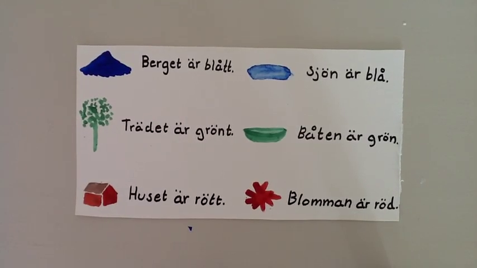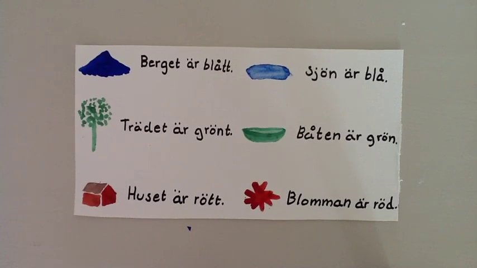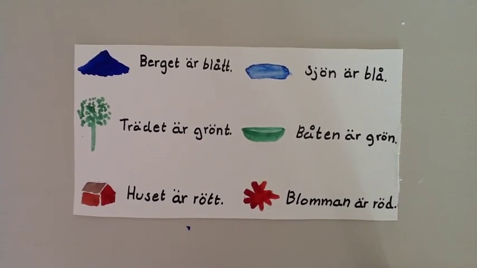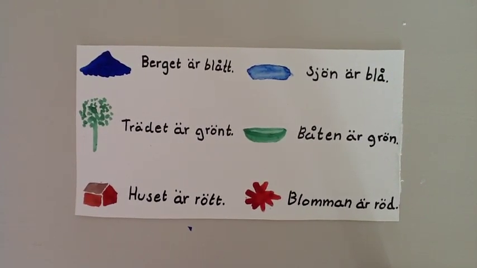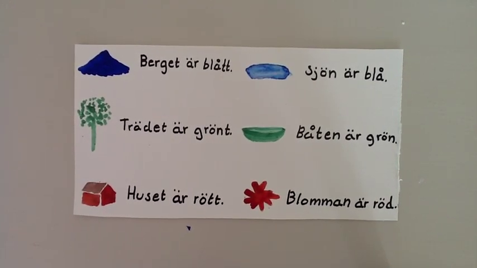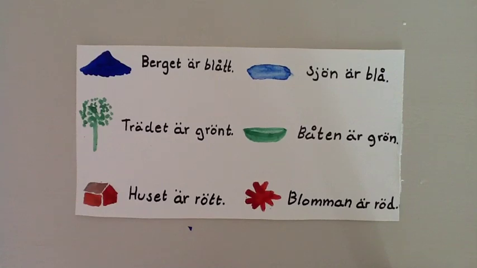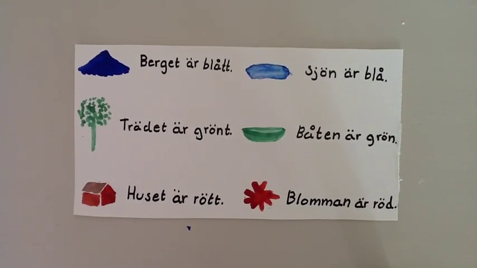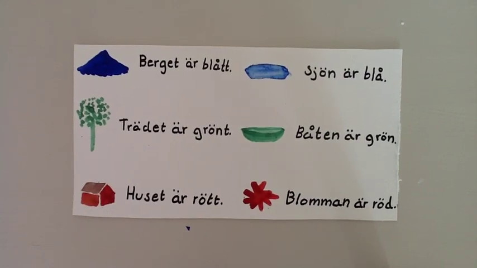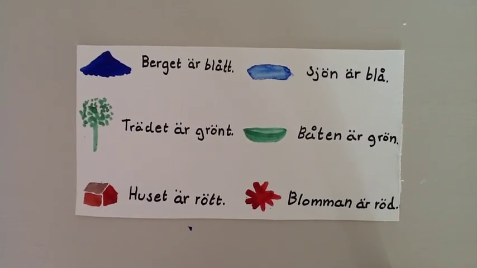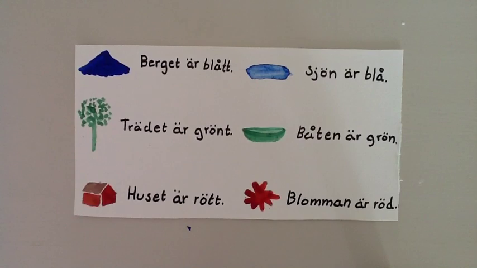And here you can see the nouns and how the colors are said. So berget är blått. Sjön är blå. Trädet är grönt. Båten är grön. Huset är rött. Blomman är röd.